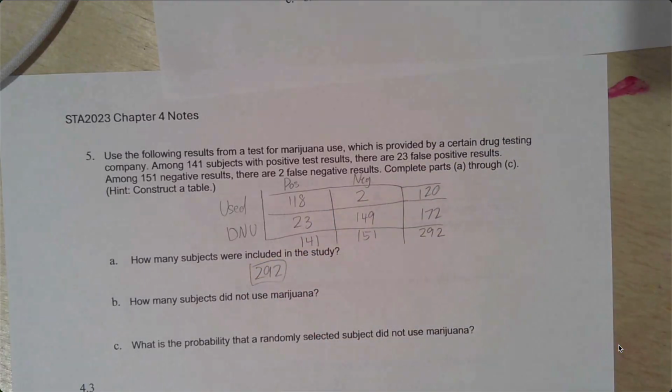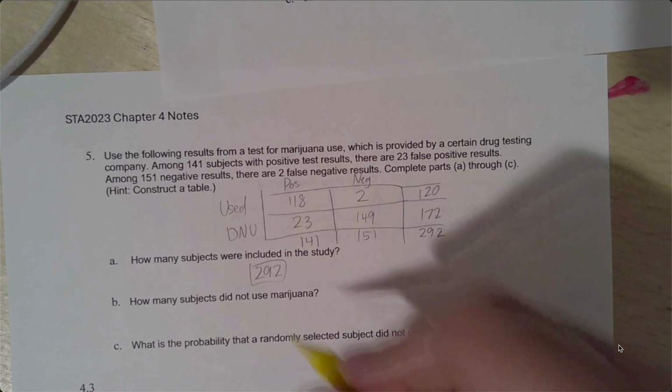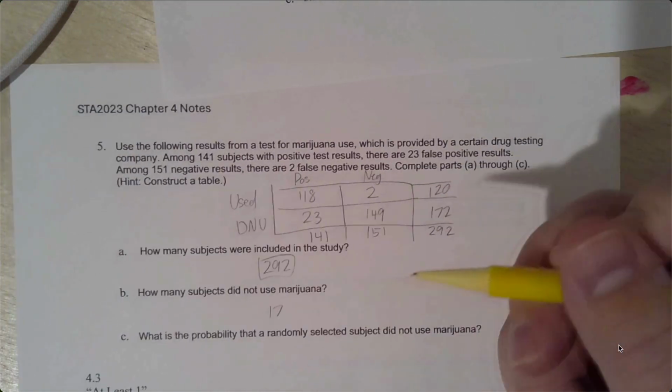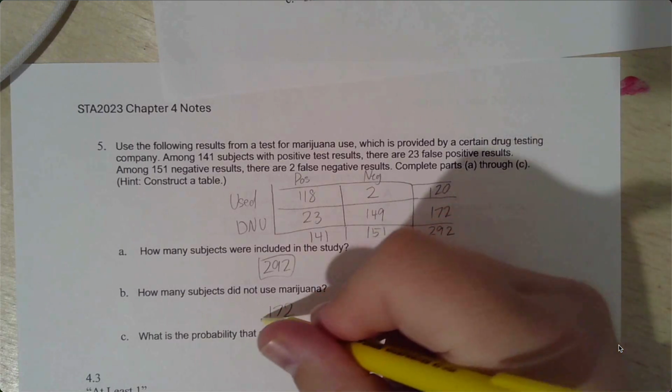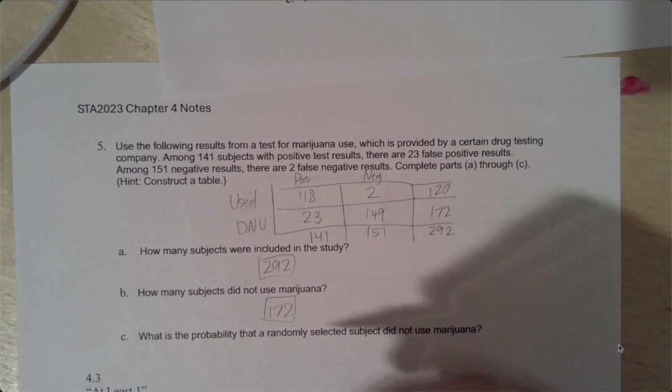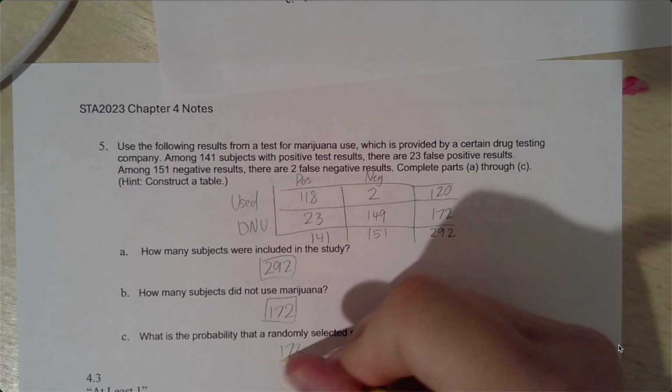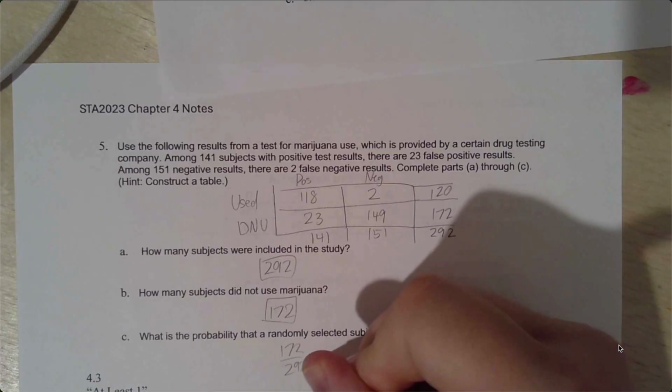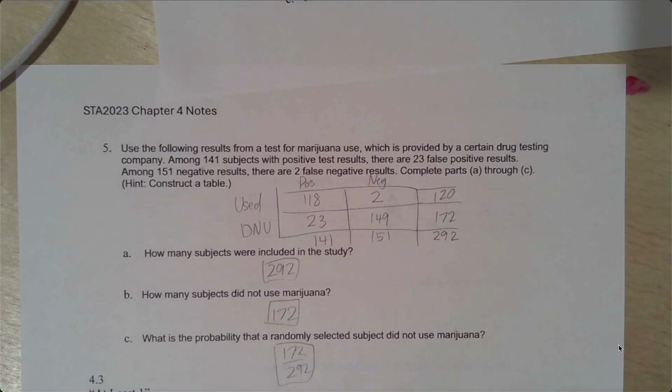Before I even fill out any questions, I'm just going to fill out the whole table. How many subjects did not use marijuana? 172. I now know that. And what's the probability that a randomly selected subject did not use? Well, that would actually be your 172 over your 292. So we're good there. All right, not too bad.